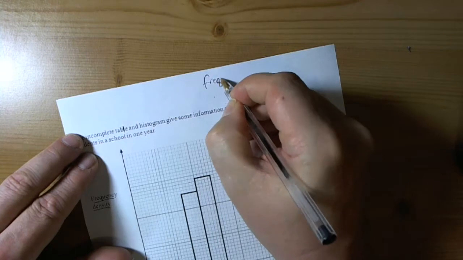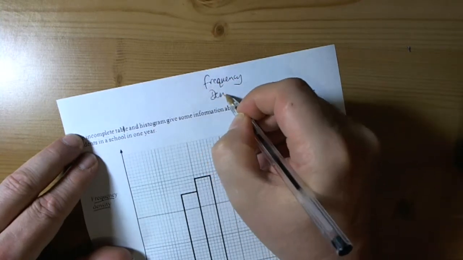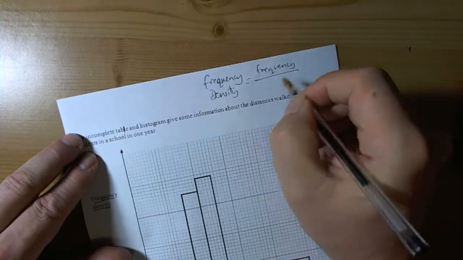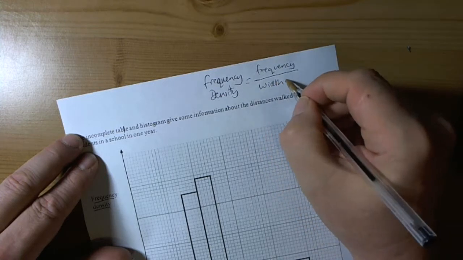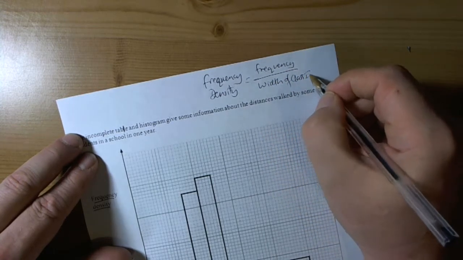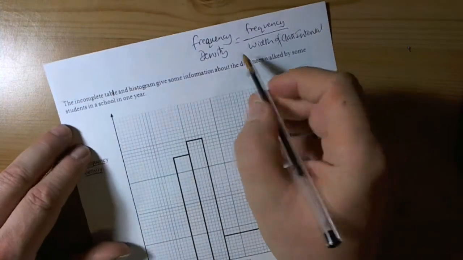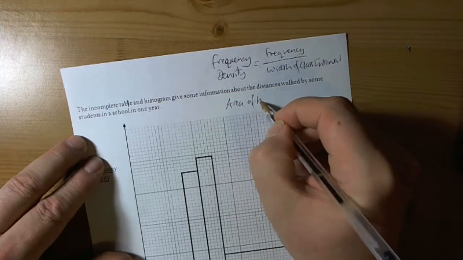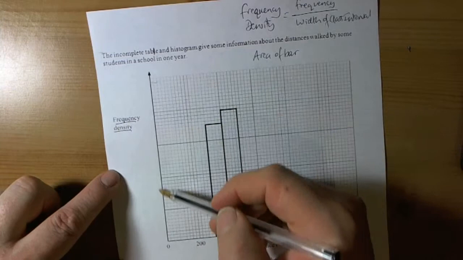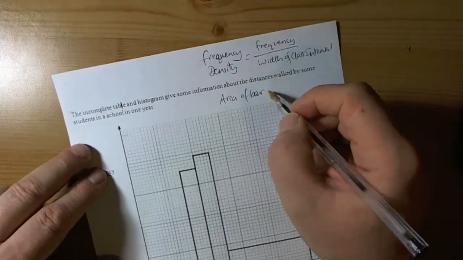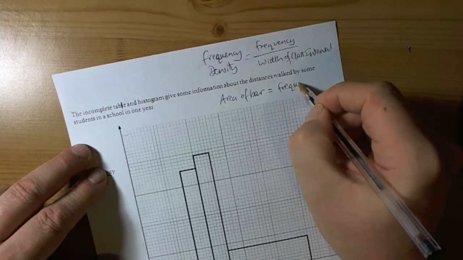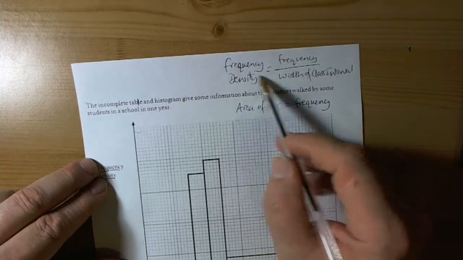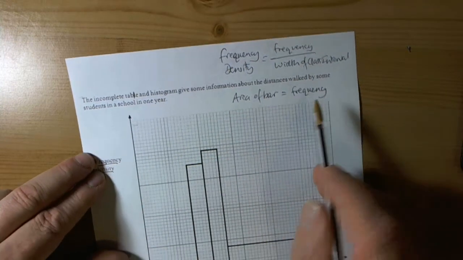So frequency density is found by doing the frequency of the interval divided by the width of the interval, so the width of the class interval. And a rearrangement of that tells me that the area of a bar, when the graph has been drawn with frequency density down the y scale, equals the frequency. Because basically the area of the bar is the width of the class interval times the frequency density. So therefore the area equals the frequency.